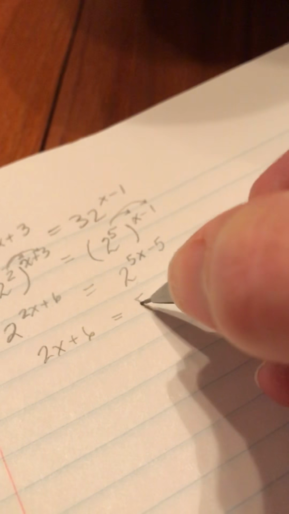Now we can just solve for x by getting all your x's on one side and all your numbers on the other. Here what I just did was I subtracted 2x from both sides to get that 3x, and then I added 5 to both sides to get that to cancel off, to get all my x's on one side and all my numbers on the other. And then you can divide by 3, and x is 11/3.